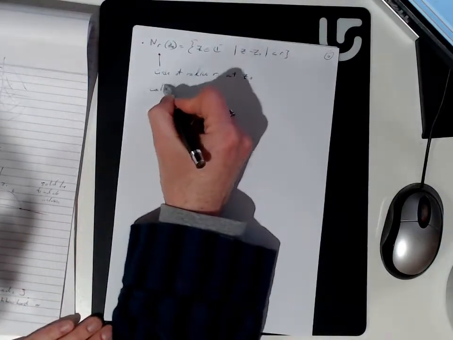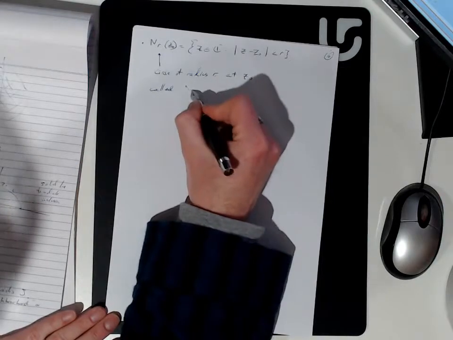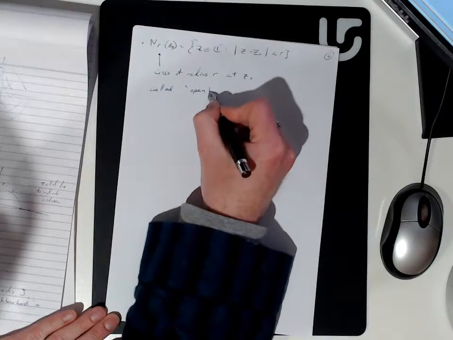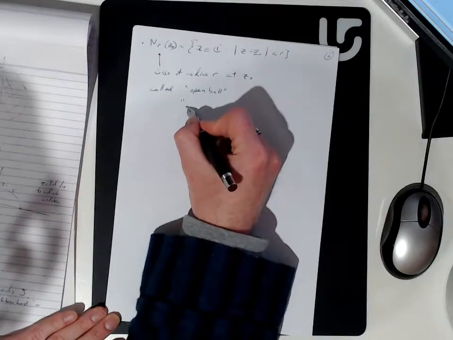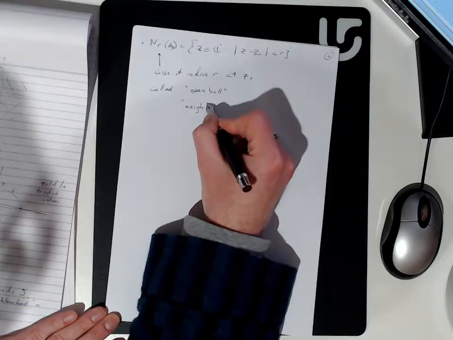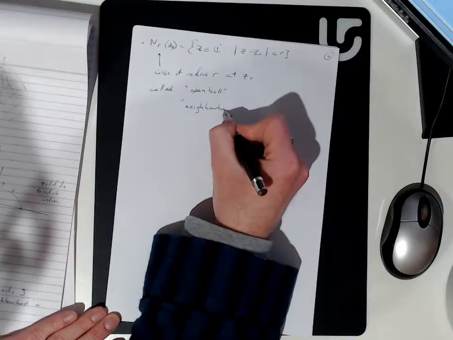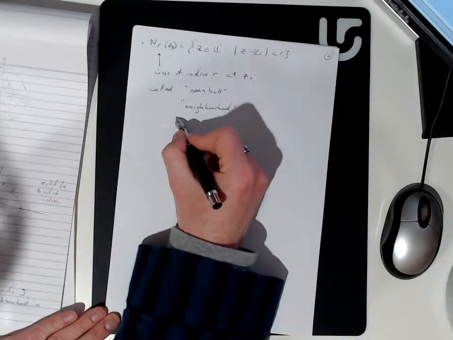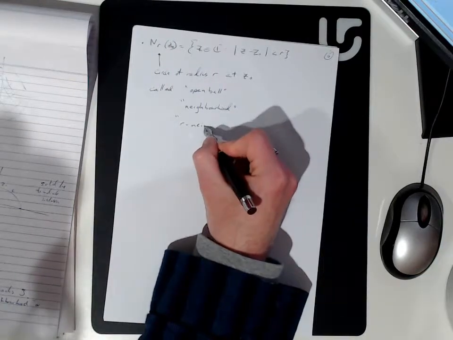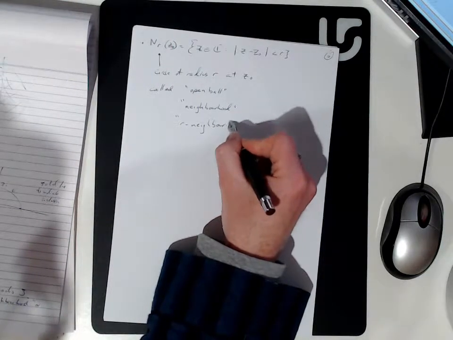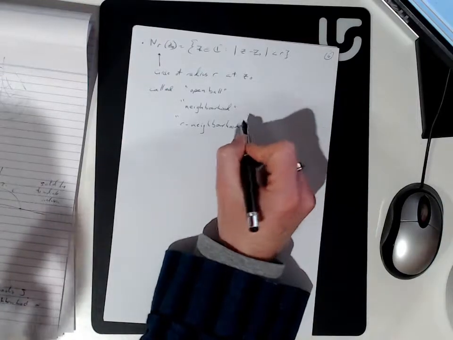It's called an open ball. It's also called a neighborhood. Some people, well, the notes claim, some people call it an r neighborhood. Now, I haven't seen that notation much, but doesn't mean you shouldn't learn it.